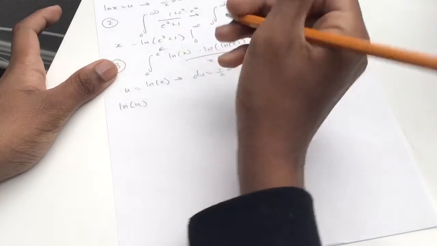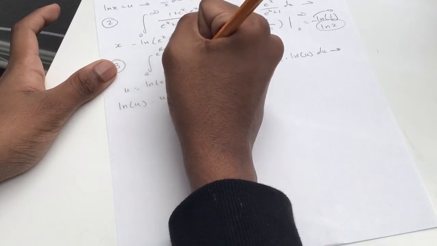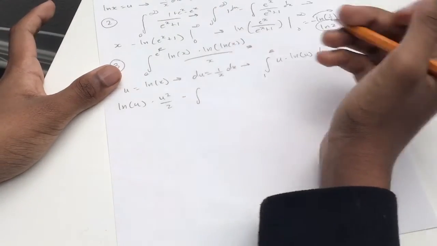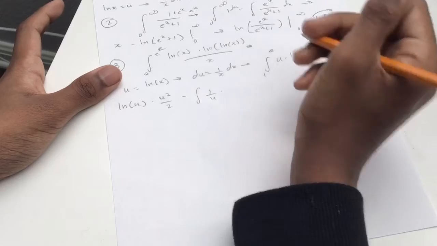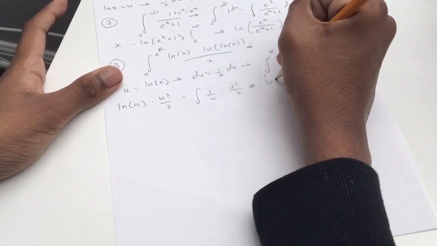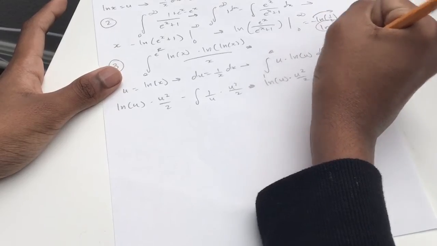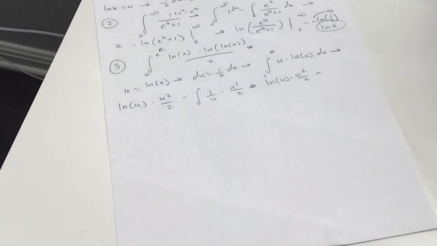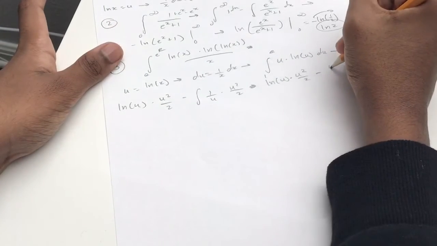ln u times u squared over 2 minus the integral of the derivative of ln u, which is 1 over u, times the integral of u, which is u squared over 2. This is equal to ln u times u squared over 2 minus, this becomes minus the integral of u over 2. That becomes minus 1/2 times u squared over 2, minus u squared over 4.